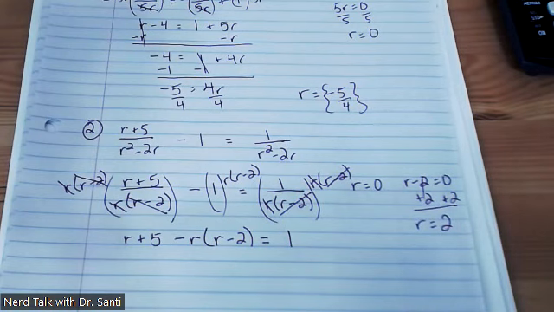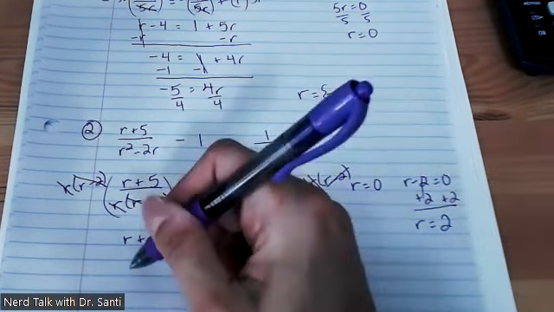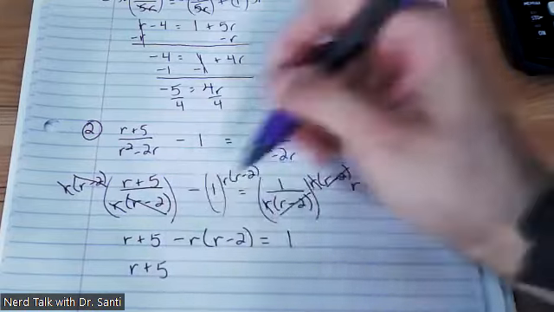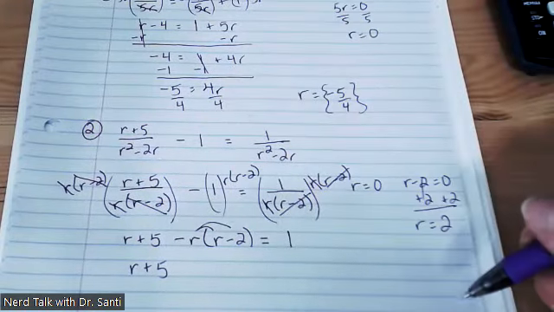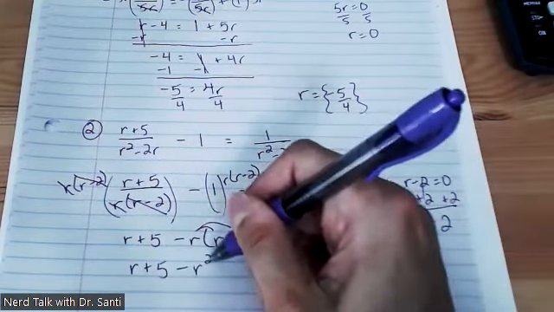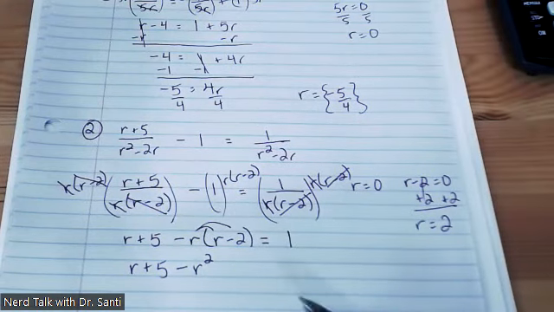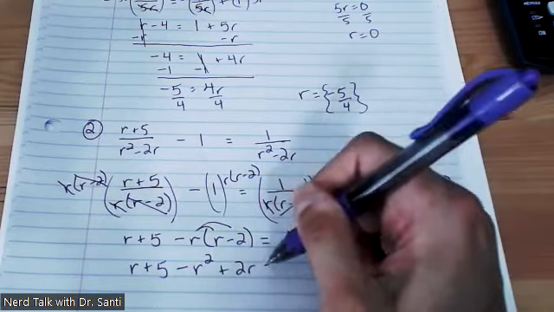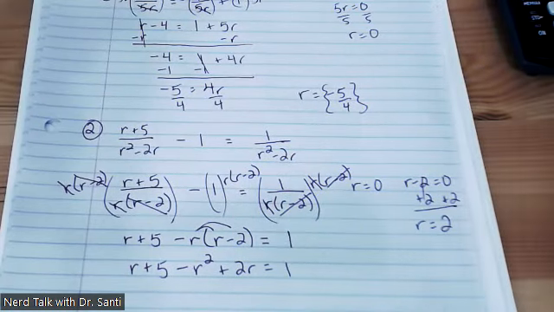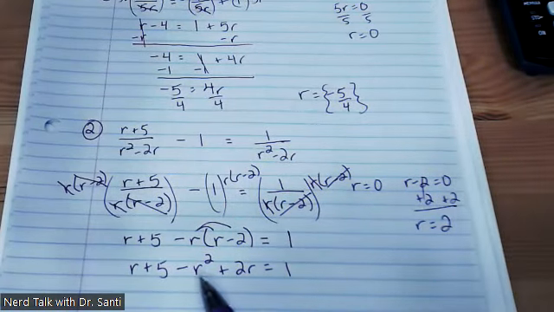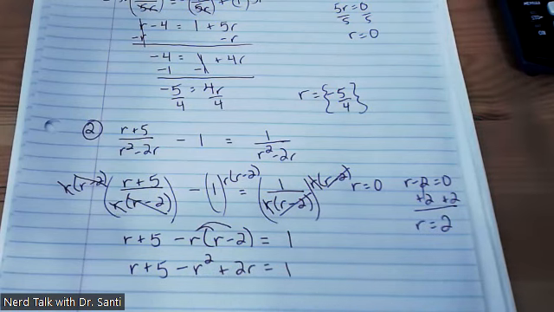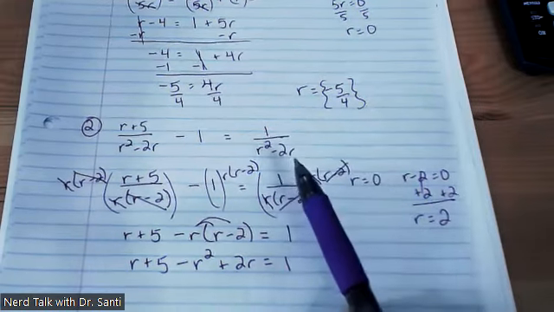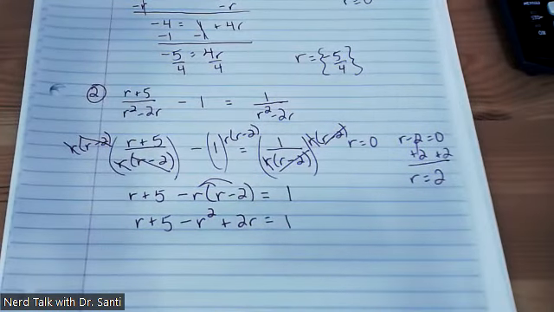Now we're going to go ahead and distribute and combine like terms. So we have r plus 5, we have negative r distributed, that becomes negative r squared. That's an interesting turnout. Negative r times a negative 2 is a positive 2r, and that's equal to 1. Notice here that my term with the highest degree happens to be negative, and that's not a big deal. Really, that's not an issue. We're just going to keep that in mind as we go through this problem.